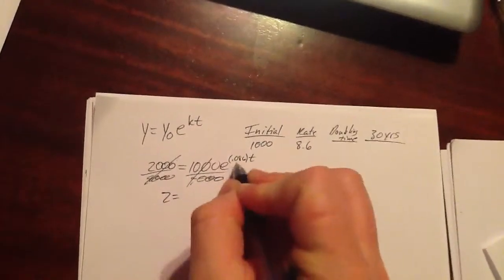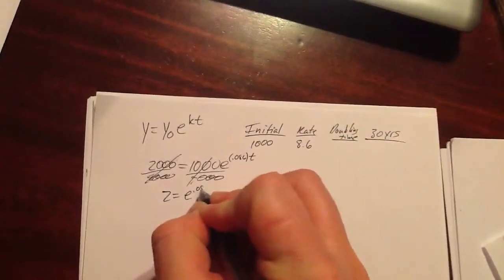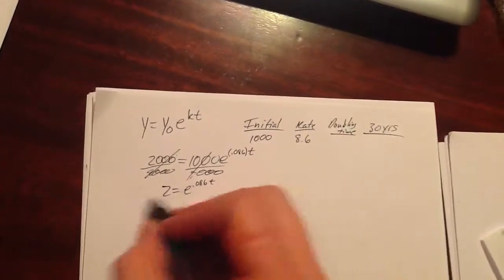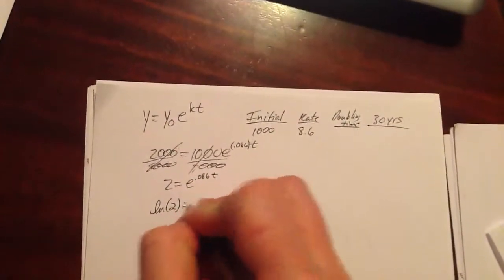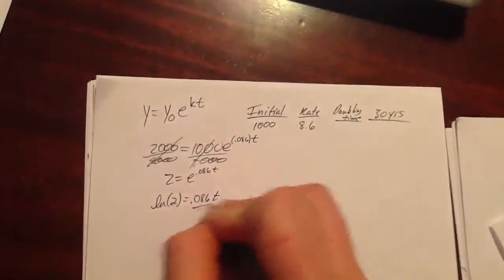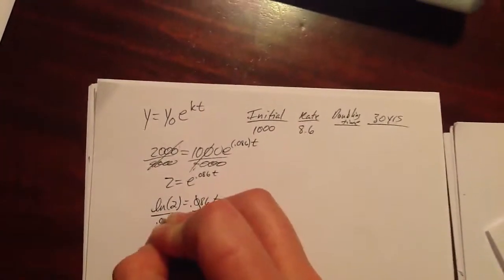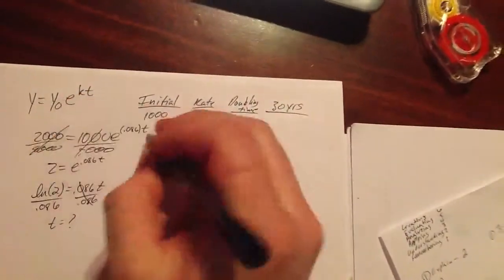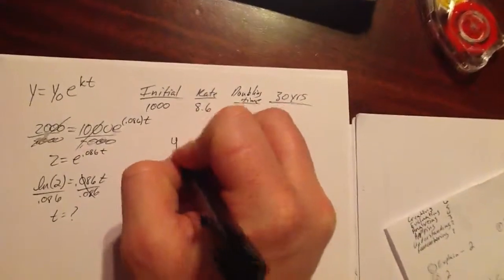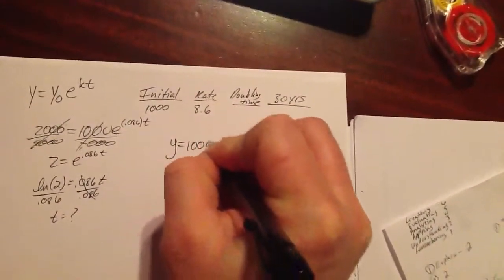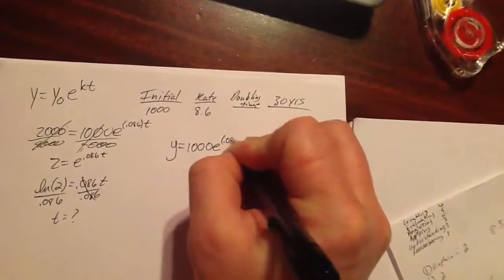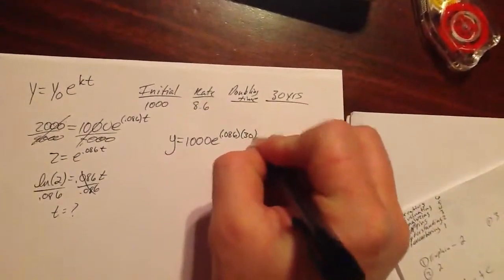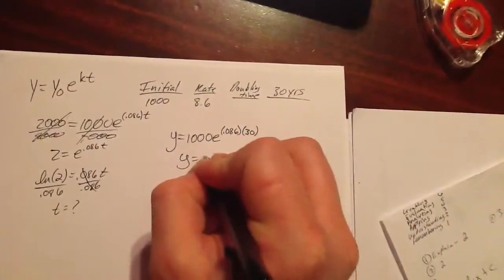So that's 2 equals e to the 0.086 t, ln it. So it's ln of 2 equals 0.086 t, divided by 0.086. And that's how you would get t, whatever that is. I don't know. And then, so your 30 years, you would just plug everything in. So it's how much would you have after 30 years? So I don't know what y is, but I know my initial value, I know the rate, and I know time is 30 years. So plug that in, boom, you got your answer, whatever that is.